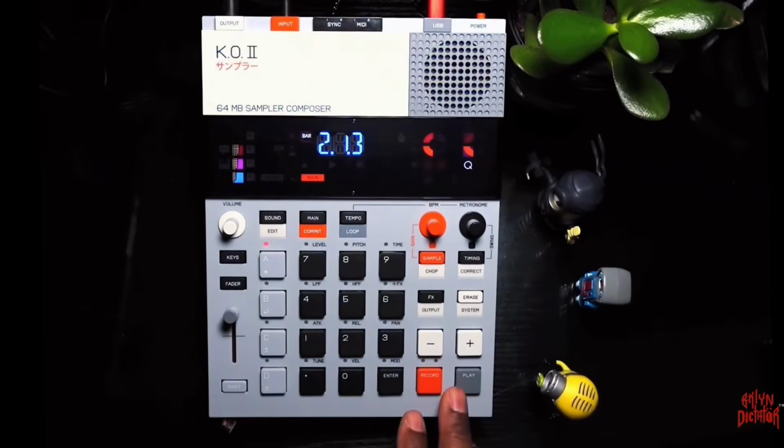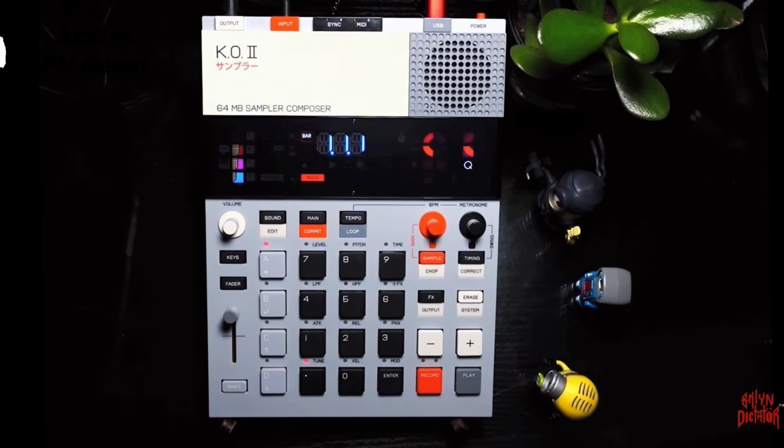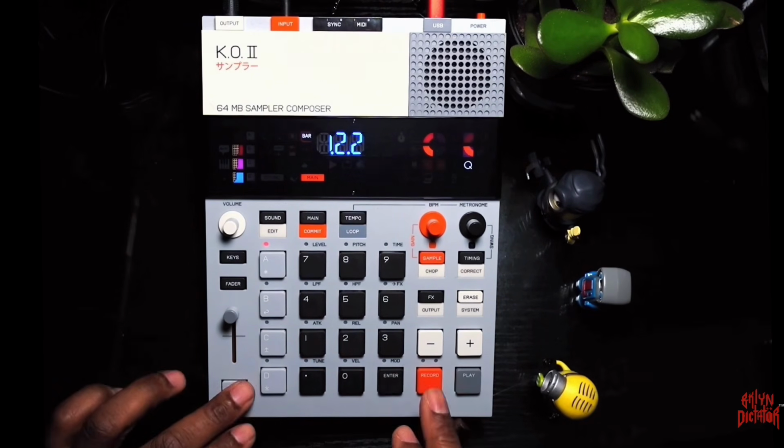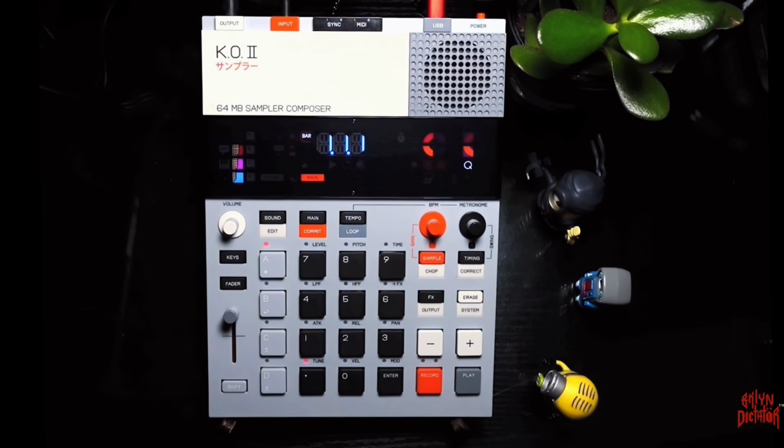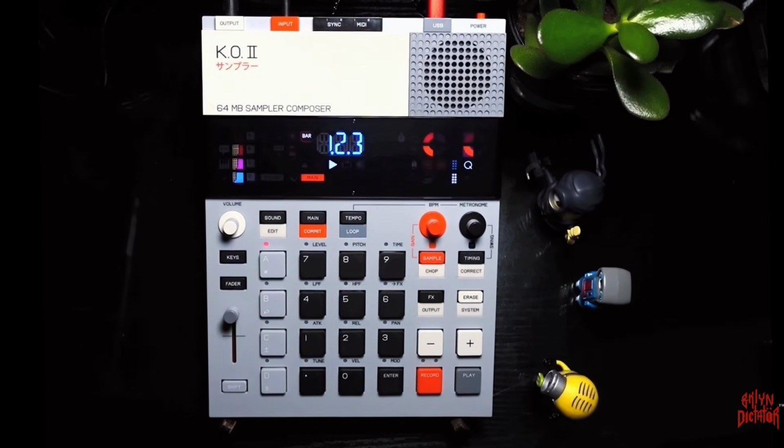Tip number 18. So we know that shift minus brings the playhead back to the beginning at all times. Anytime you stop the playback and hit shift minus, it'll bring the playhead back to the beginning. But if you hit shift play while the pattern is playing, it'll also bring you back to the beginning in real time.